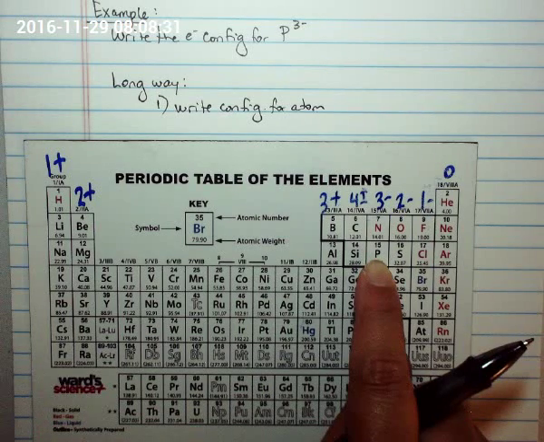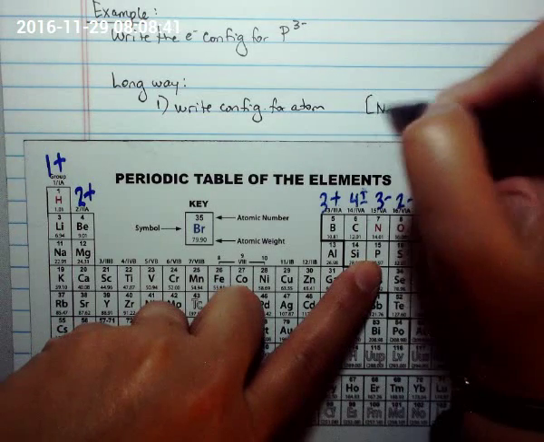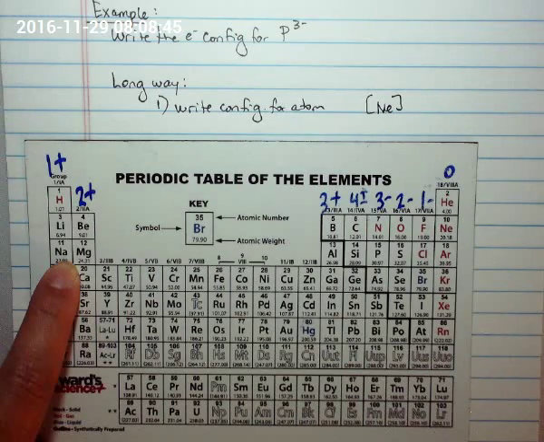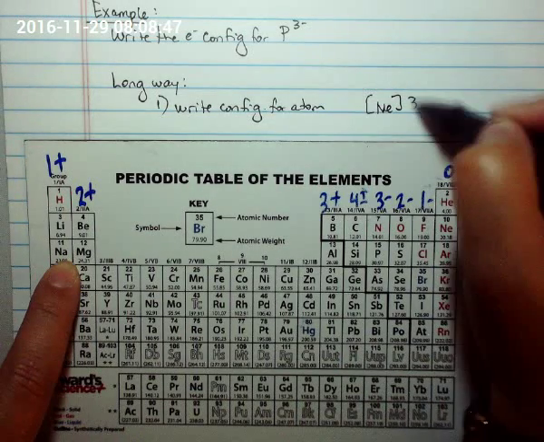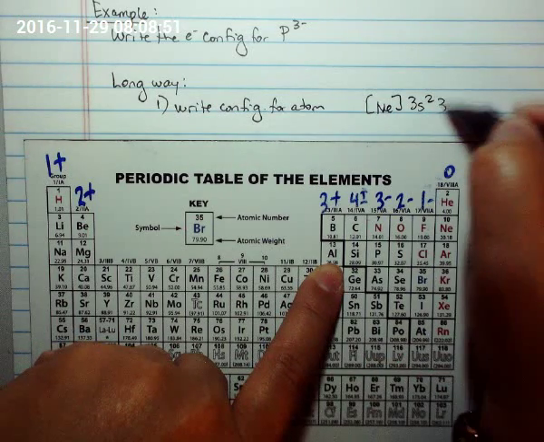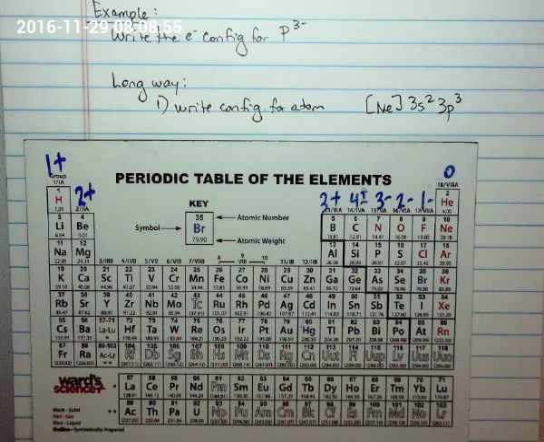I mean, you guys are good now. So from here on out, you can use noble gas, right? So what noble gas would I start with for this? I would start with neon. And then after neon, what do we read? What row is this? 3s2. And then we read over, what row is that? 3p3. Okay?